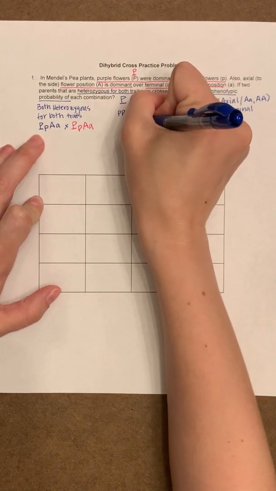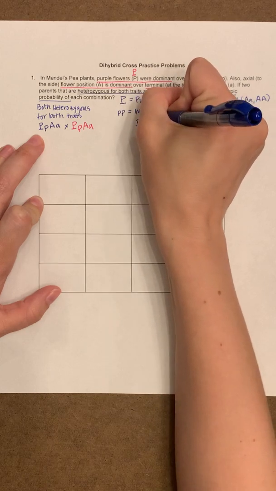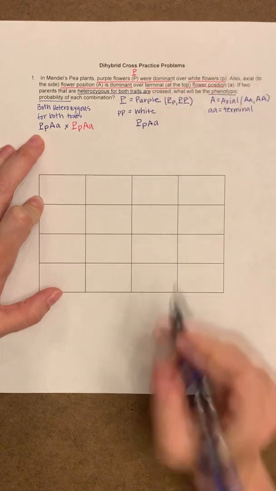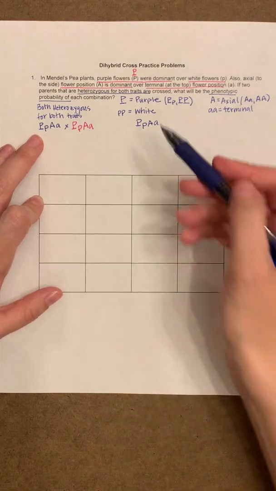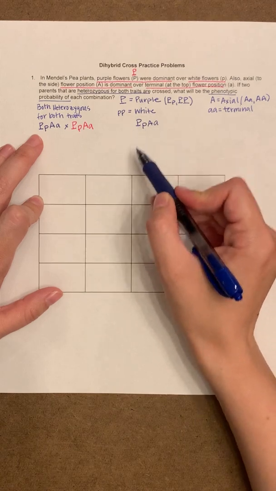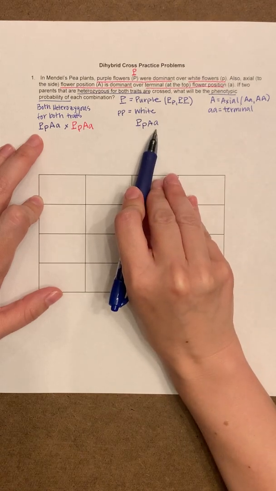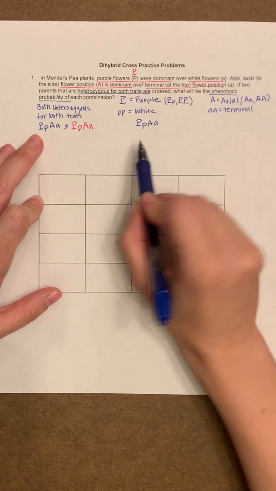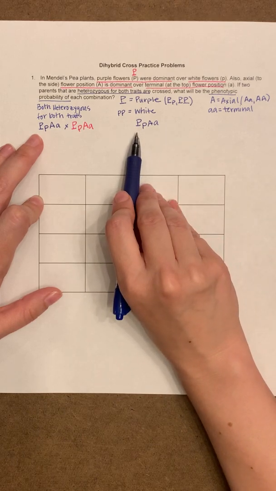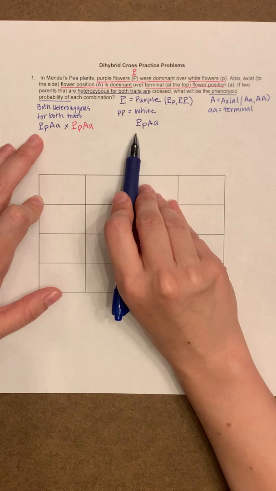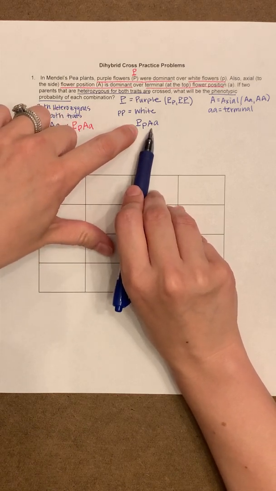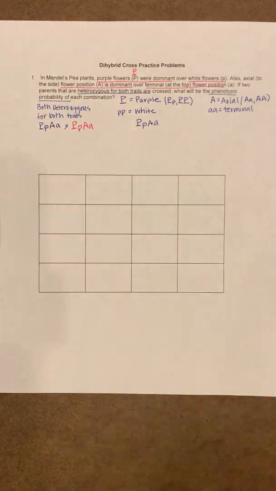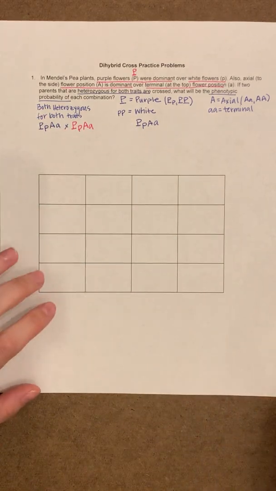We have capital P, lowercase p, capital A, lowercase a, heterozygous for both traits. And I like to do things systematically because I make fewer mistakes that way. So if you have a dihybrid cross, you have 4 alleles, right? And each parent is only going to give one allele type to an offspring in a gamete. So they're only going to give one P and one A. And we need to know what are all the different combinations that they might give.